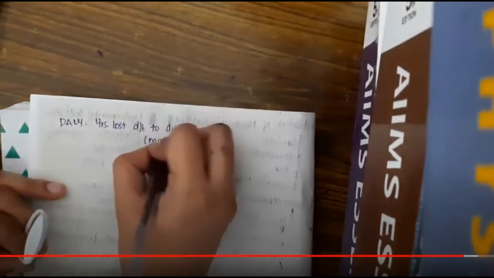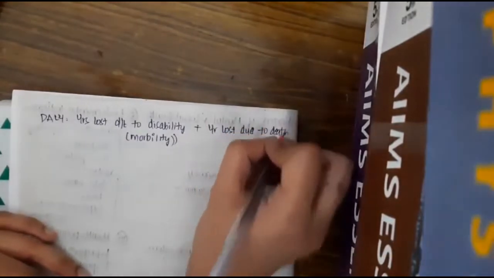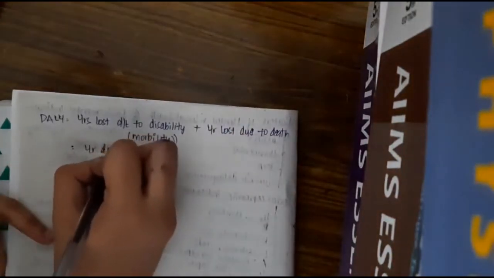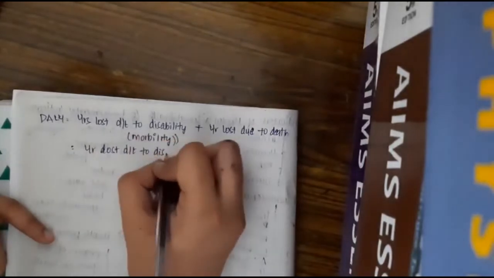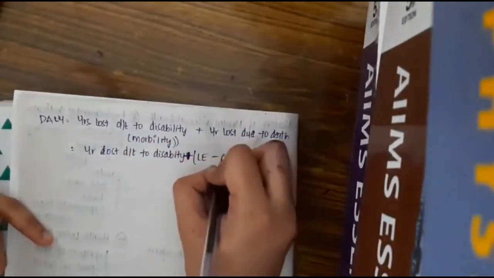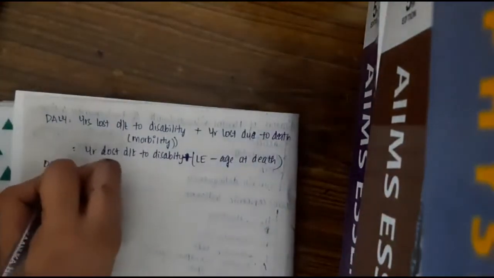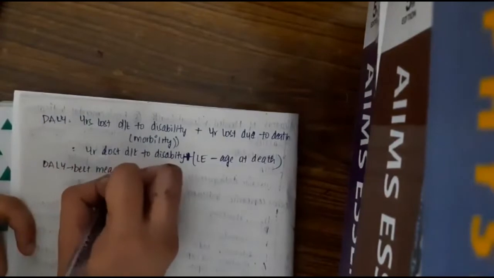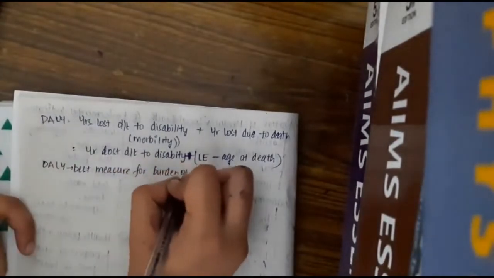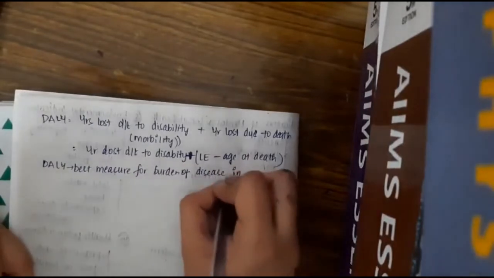So we can say that disability adjusted life years is the life we lost due to disability, that is morbidity, plus years lost due to death, that is years lost due to disability, plus life expectancy minus age of death.